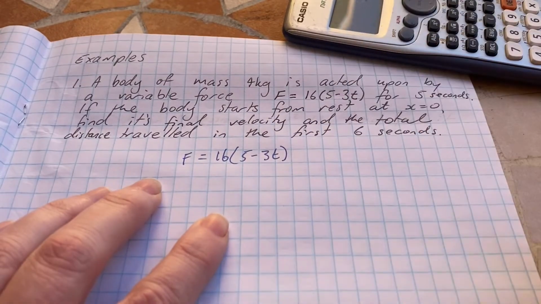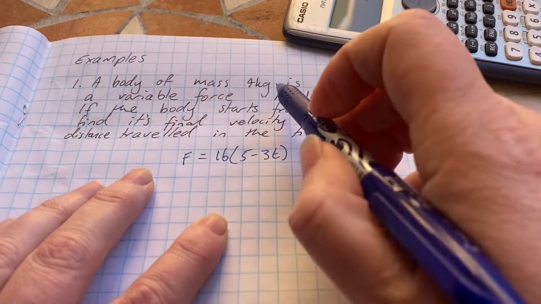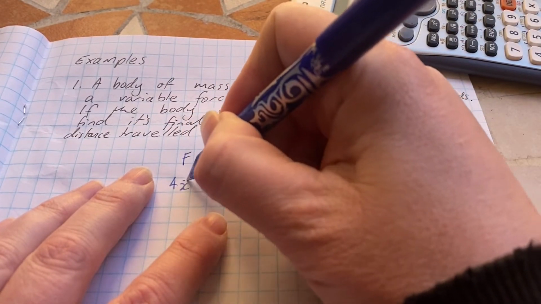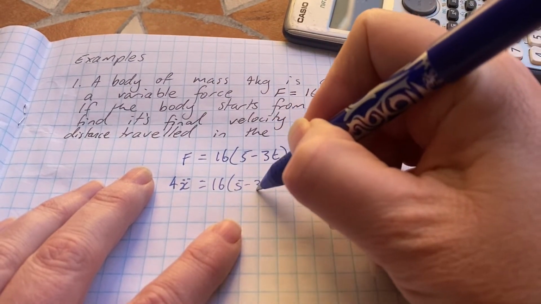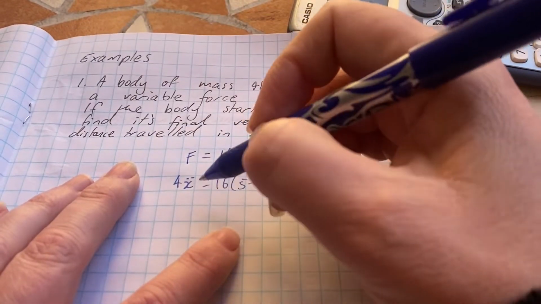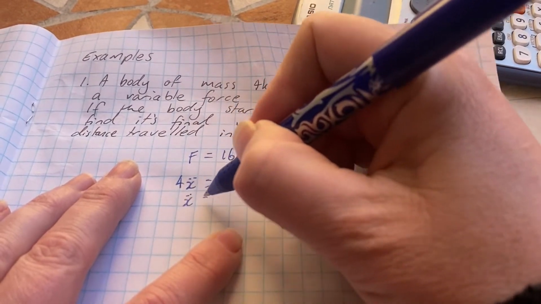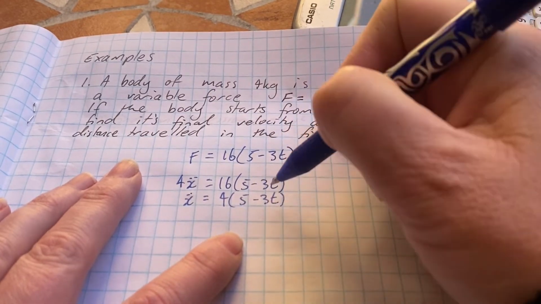and we know that the force is equal to the mass times the acceleration. So instead of force, its mass is 4 kilograms. I'm going to go 4 times acceleration is equal to 16 times (5 minus 3t). Okay, so I'm going to divide each side by 4. My acceleration is equal to 4 times (5 minus 3t).